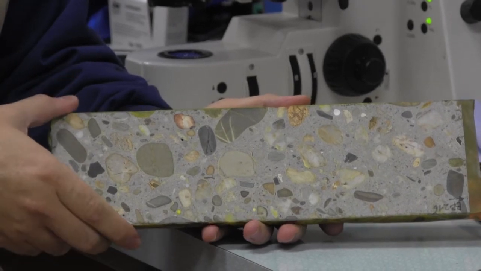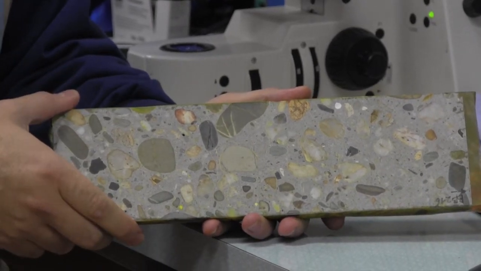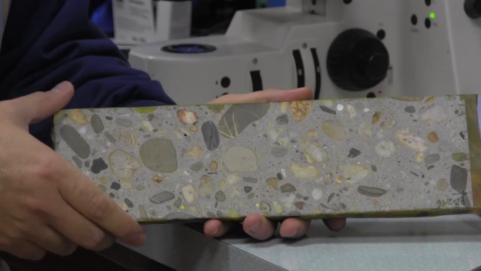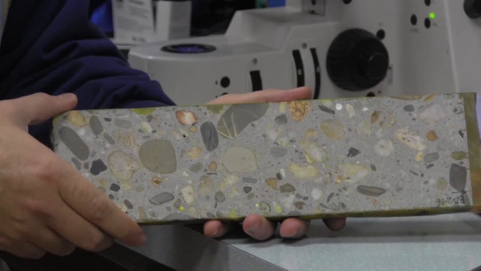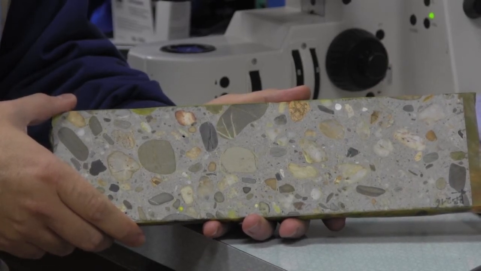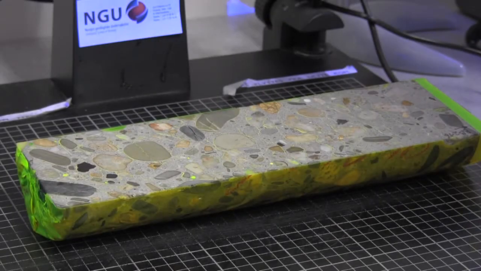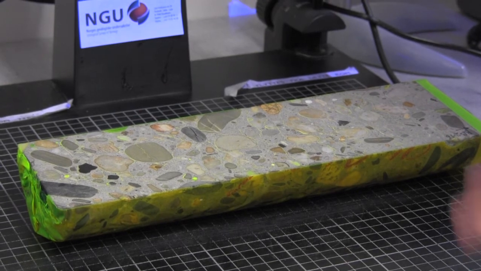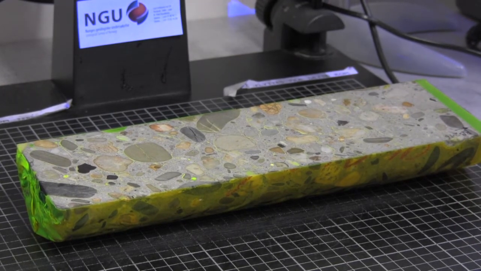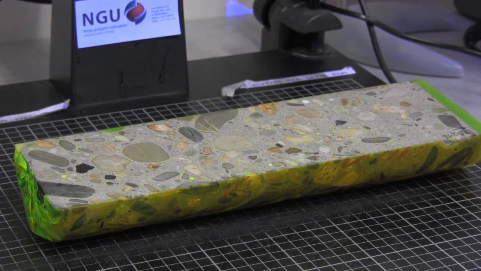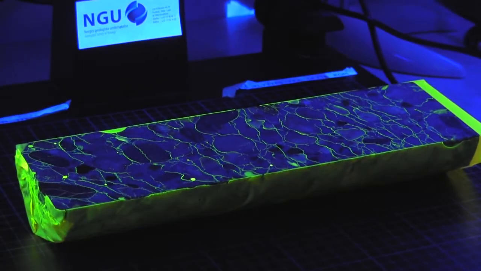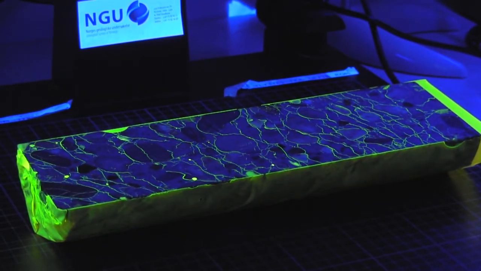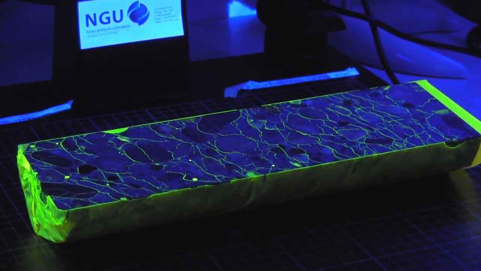It is actually quite amazing, because if we look at it in a different way, we can see that it is full of damage. And I'll use a different kind of illumination for that. So here is the very same core in plain light, and it looks like ordinary concrete. But big surprise, if we turn off the light and see it in UV light, and now you see why it is good to impregnate the core.